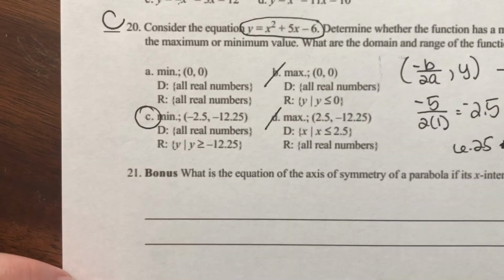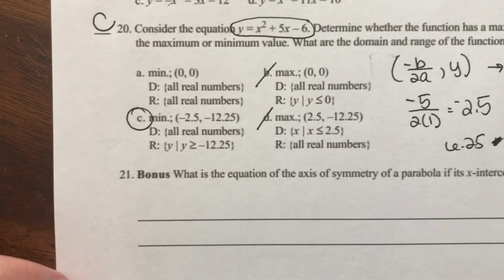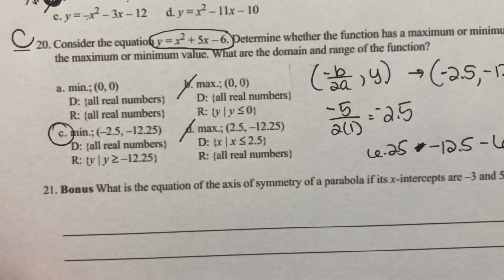Uh-oh, I'm blurry. Okay, there. All right, I kind of ran through that really quickly.